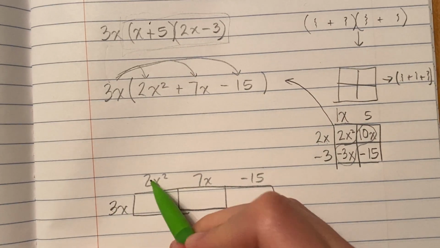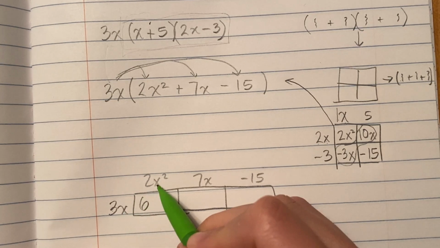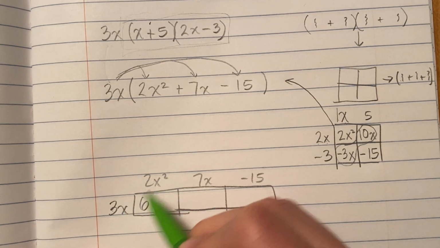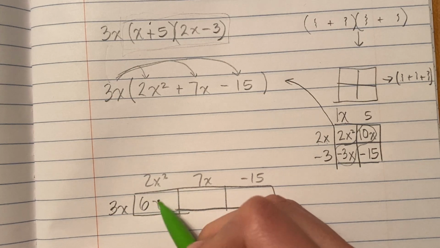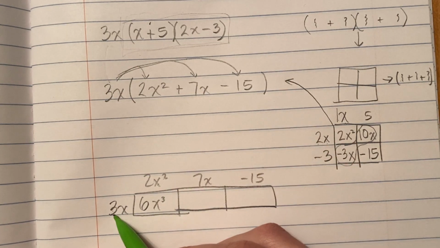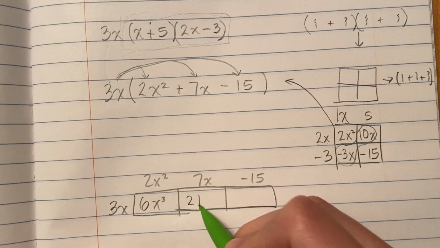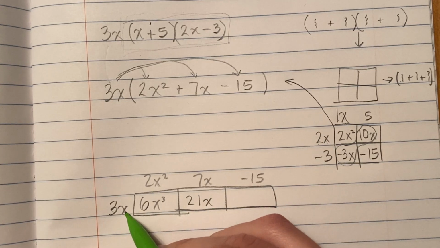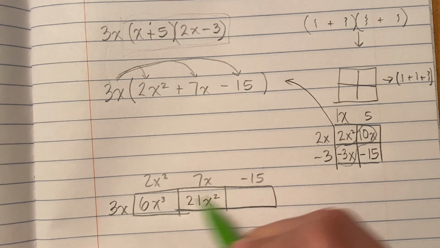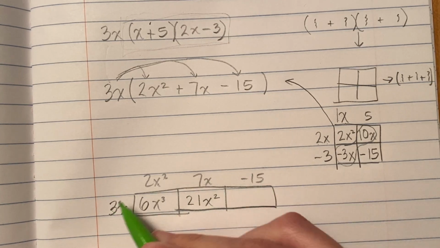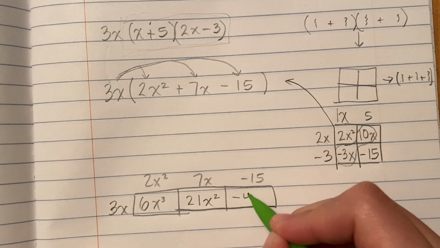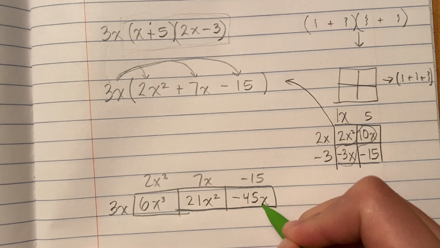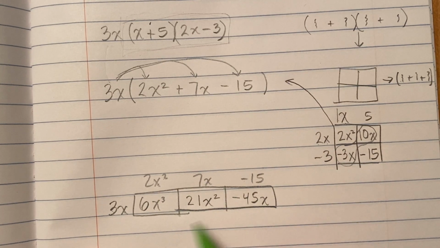You can do this. You can say, okay, 3 times 2, that's 6. X times x squared, right? X times x squared, there's x times x times x is 3 x's. 3 times 7 is 21. X, now look how many x's. There's an x here and there's an x here, that's squared. 3x times negative 15, so positive times negative is negative. 3 times 15 is 45, and there's an x here. Okay, so notice I use the box method. If you really have just gotten used to that and you like it, go for it, set it up.